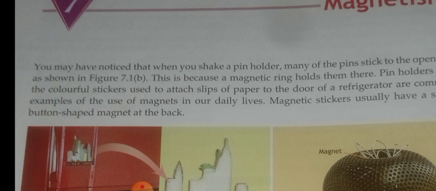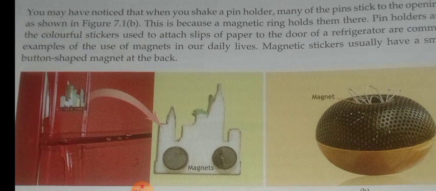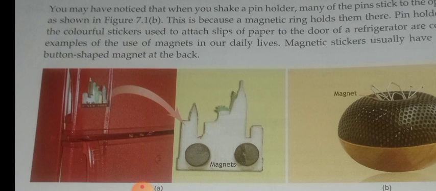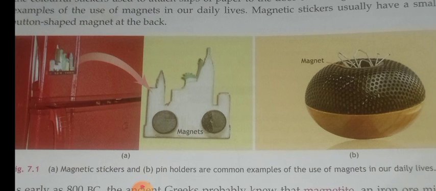So what is a magnet? You may have noticed that when you shake a pin holder, many of the pins stick to the opening as shown in the figure, right? This is because a magnetic ring holds them there. Pin holders and the colorful stickers used to attach slips of paper to the door of a refrigerator are common examples of the use of magnets in our daily life. Magnetic stickers usually have a small button-shaped magnet at the back, isn't it? Like that, as shown in the figure.